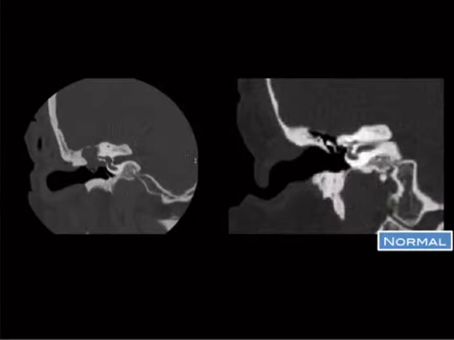So what you probably are seeing is a big mass in the epitympanum. So, what the hell is the epitympanum? I've mentioned that a couple of times. So, let's just review this real fast.